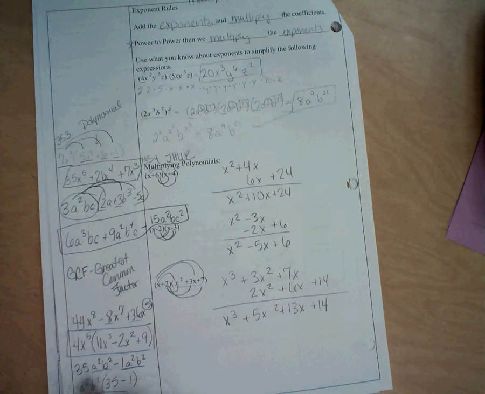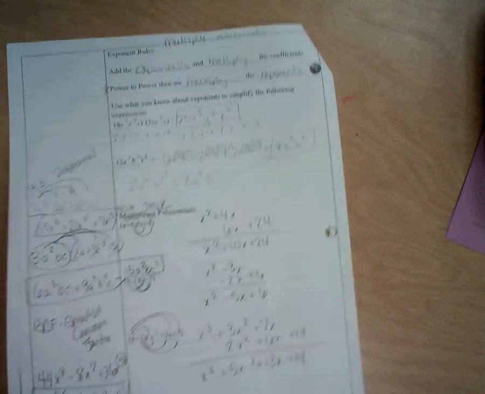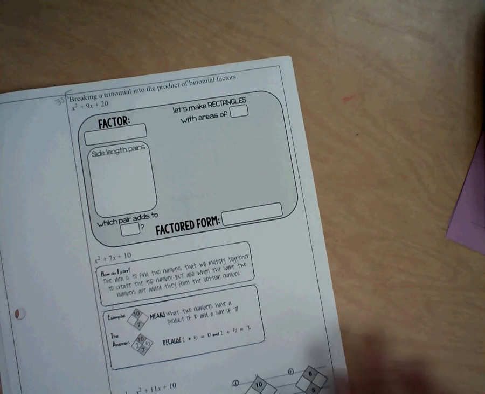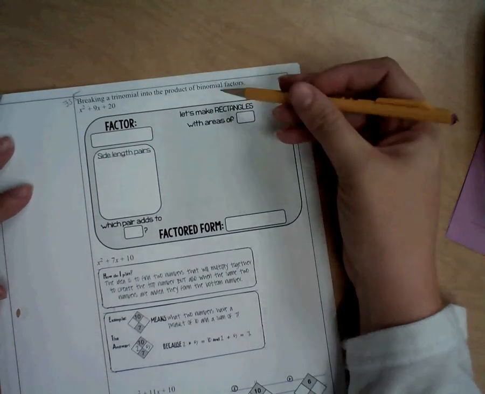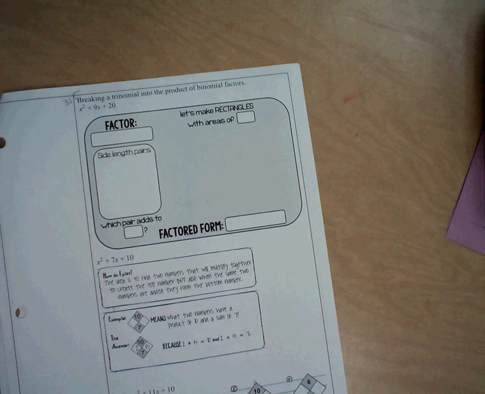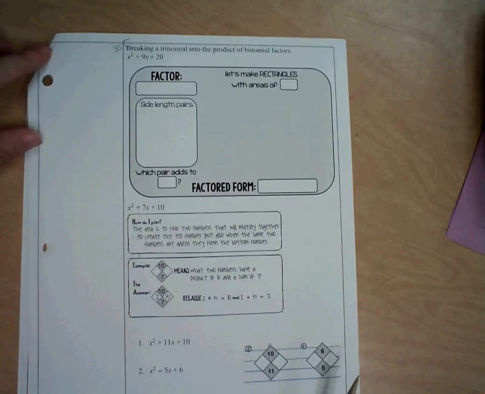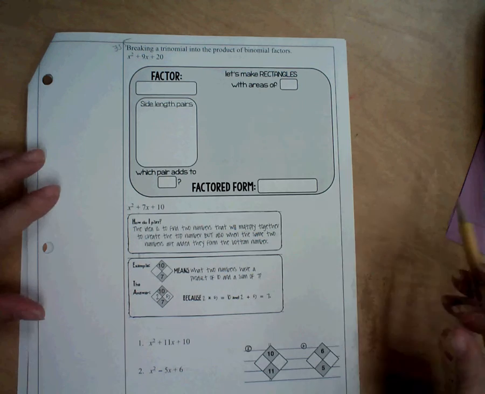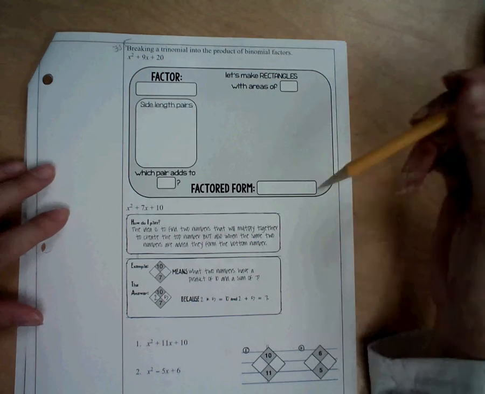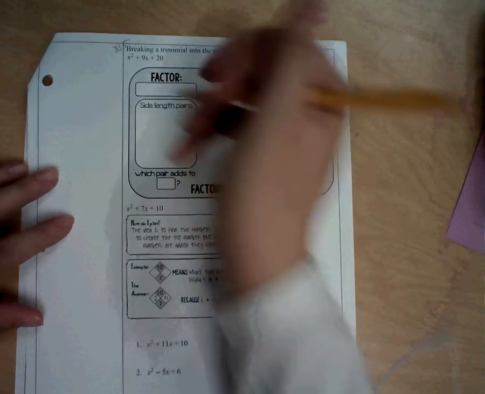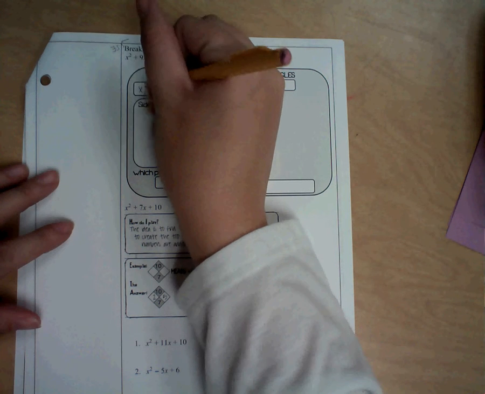Flipping over, looking at the information that's going to be on sheet 5. Here we're going to be breaking a trinomial into a product of binomial factors. So we're working backwards with what you just did. Alright, so x squared plus 9x plus 20. So that's what we're going to factor right here.